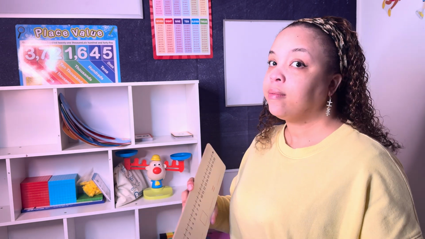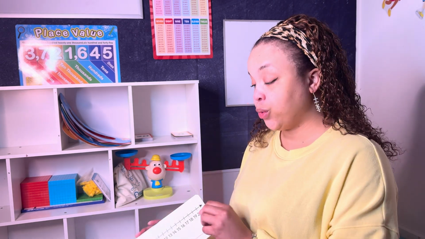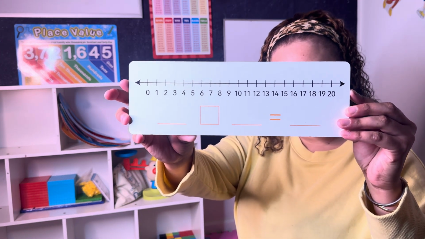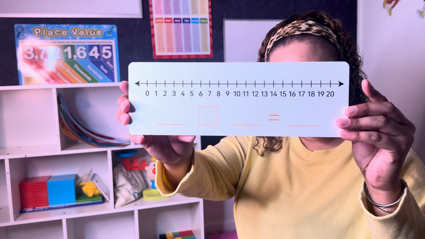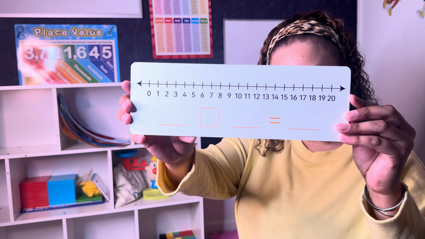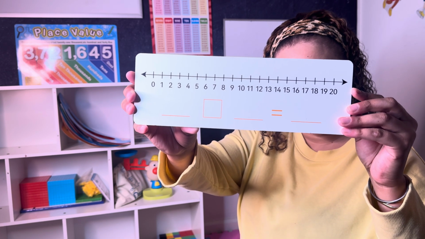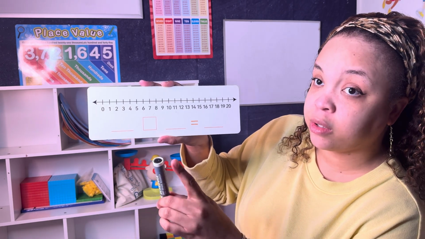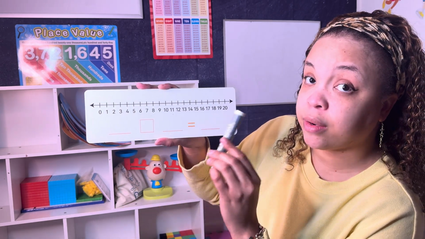Now let's say I have the numbers 10, 5, and 15. Do you know how to put them in order? Which number is the smallest, the middle, and which one is the largest? So looking at the number line, the numbers are 10, 5, and 15.